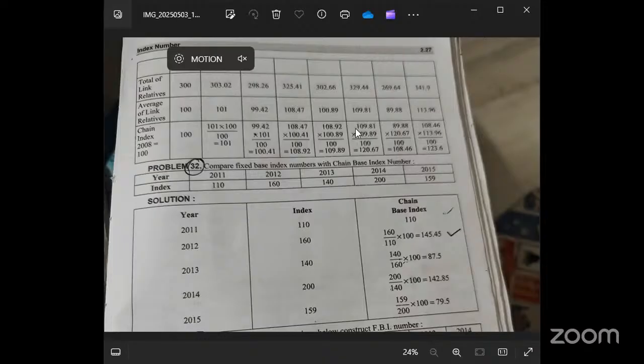So this problem we have already seen. No, no, we have not seen. So here they ask you to find the fixed base. Fixed base means the base year will not change; it will be fixed. When we do chain base, the base and the denominator change. So here, if you see the formula, 115 by 97 into 100, then 107 by 97 into 100. So fixed base means the denominator will not change. The base here is fixed only.